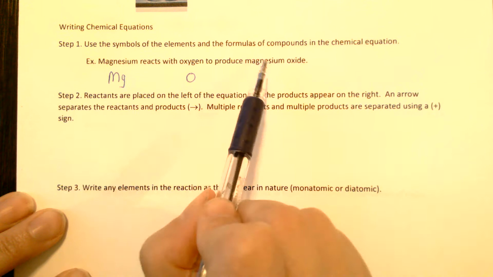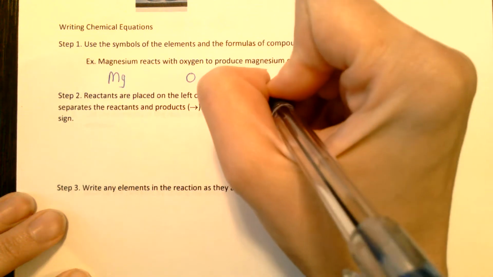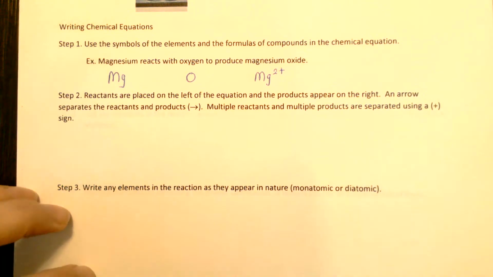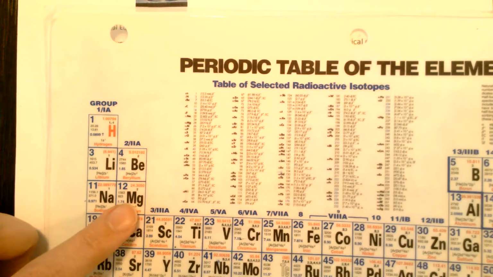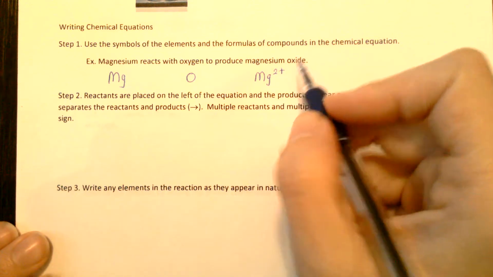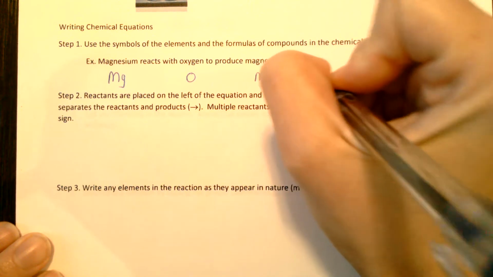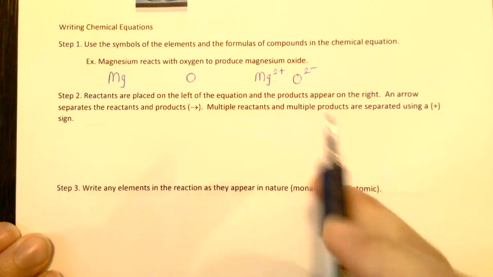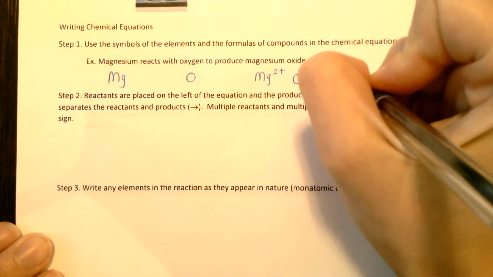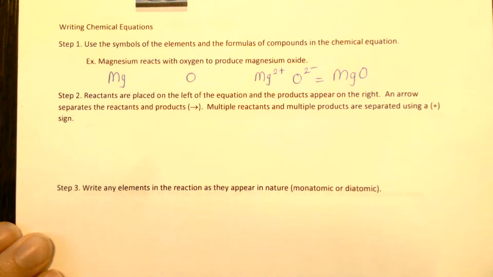So magnesium, when it makes a compound, is Mg2+. I know that again because it's in the second column here. And oxide is the anion of oxygen, and that is O2-. Okay, so we have Mg2+ and O2-. So these ones will form MgO.